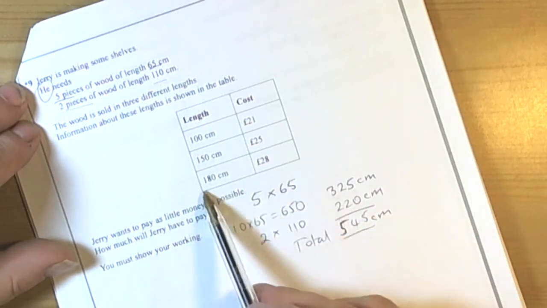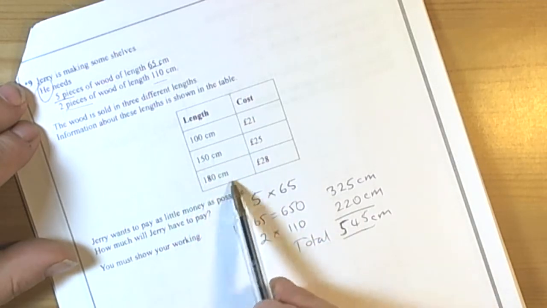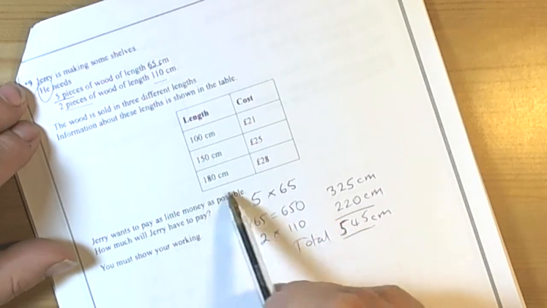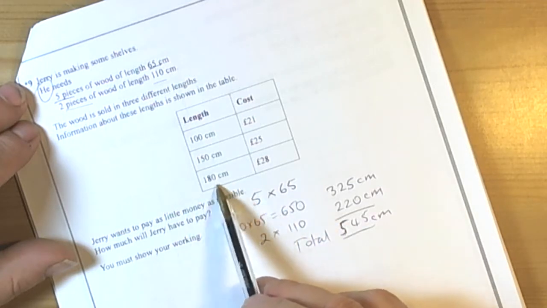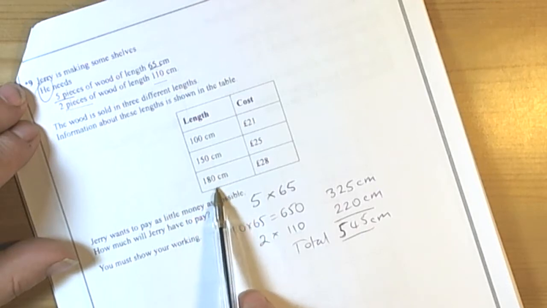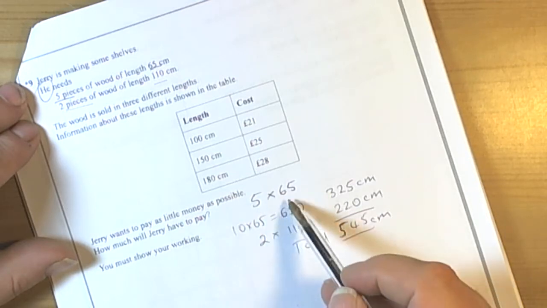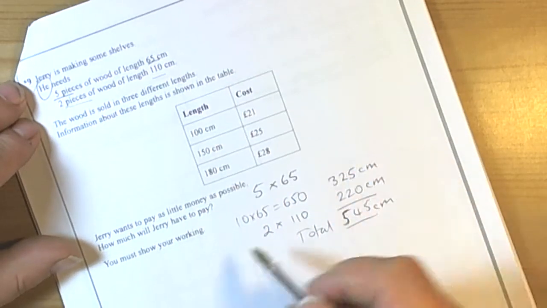That's one way of thinking about this, but because of the way the lengths work, we can't just simply buy, say, 4 of these, because 4 of these would give us over 545. 4 180s is 720, because would it cut up into that and be the cheapest? Because we need the 65 centimetre lengths. So let's have a look.